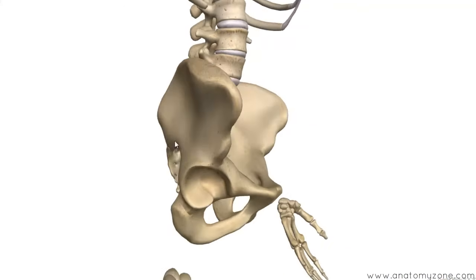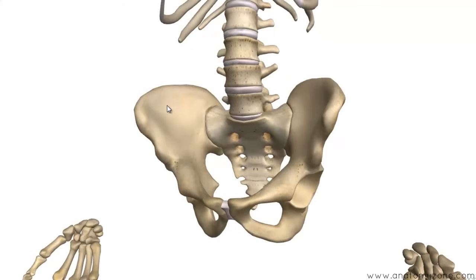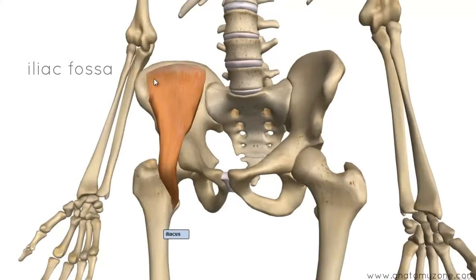So on the medial surface you've got this sort of slight hollowing in the bone, and this is called the iliac fossa, and you've got the iliacus muscle which attaches here. So you can see how it sits there, and it inserts on the femur. So this flexes the hip. It's one of the hip flexors.